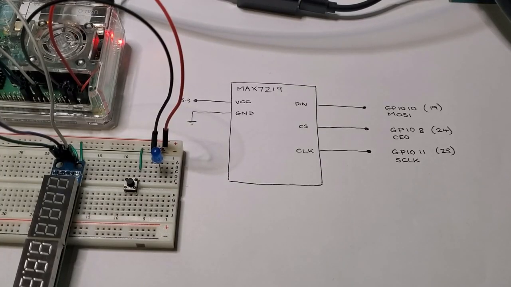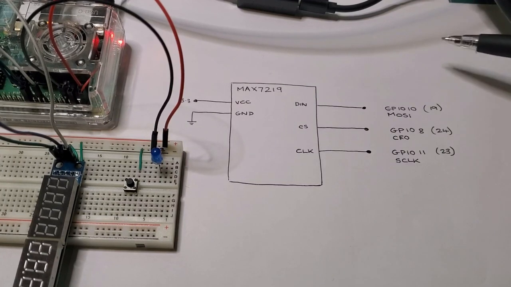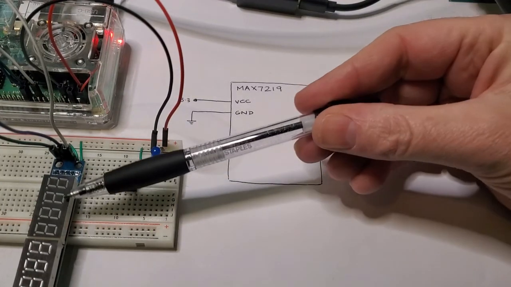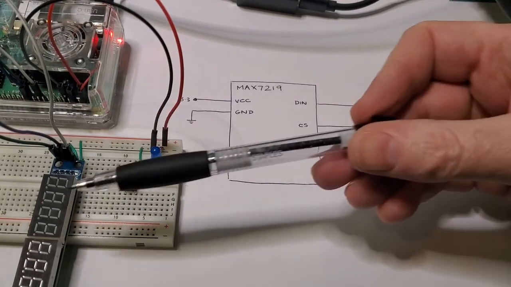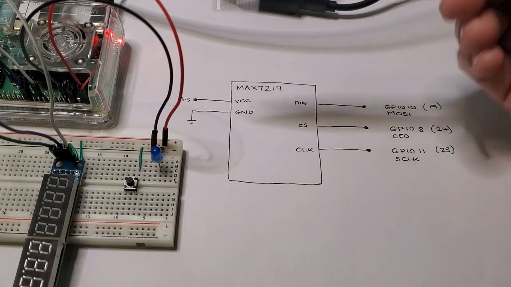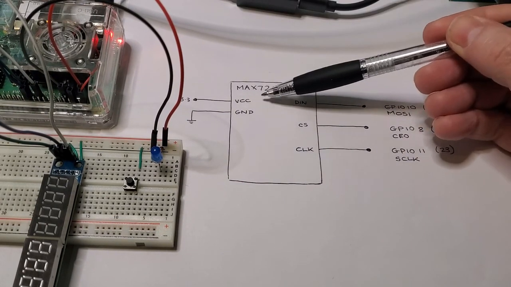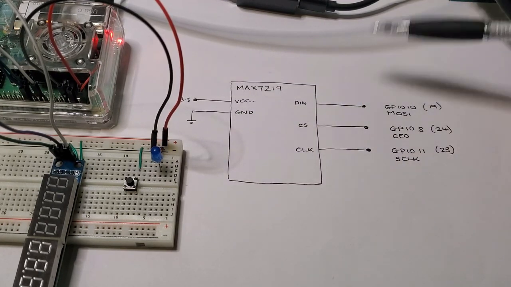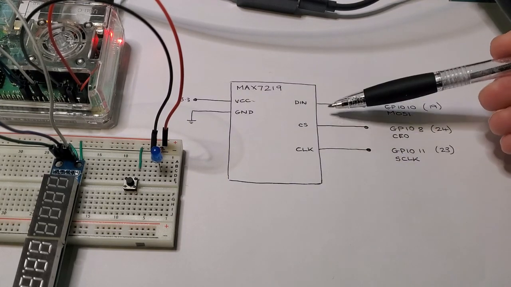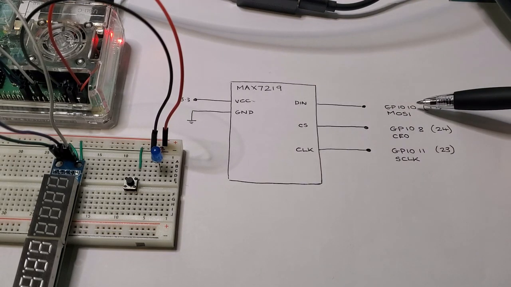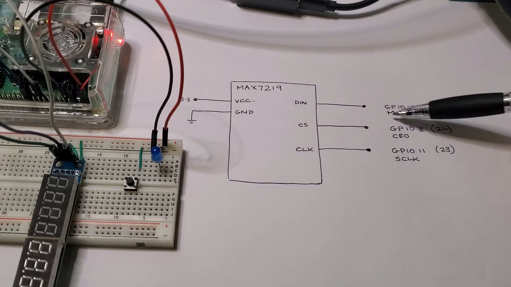Okay, so let's move right along to the next example, and this is SPI with the MAX 7219 IC that drives this 8-digit display here. So just going over the electrical connections again, connecting VCC to 3.3 volts, ground to ground, and then the three SPI pins that we're connecting here: data in, that comes from GPIO 10, which is header pin 19 or MOSI.